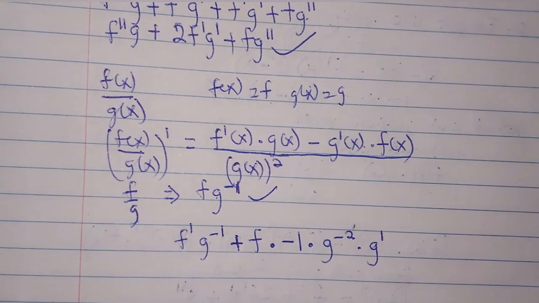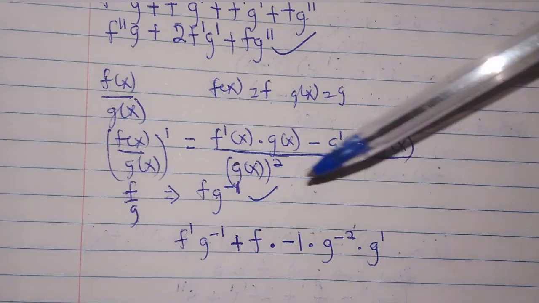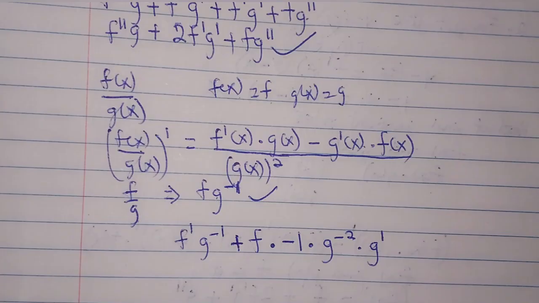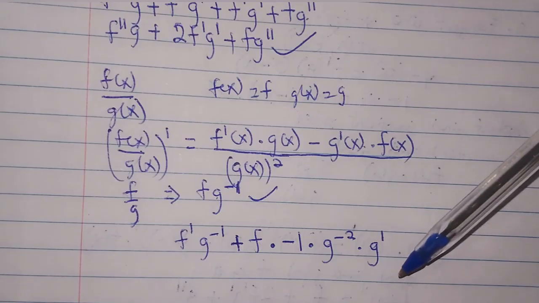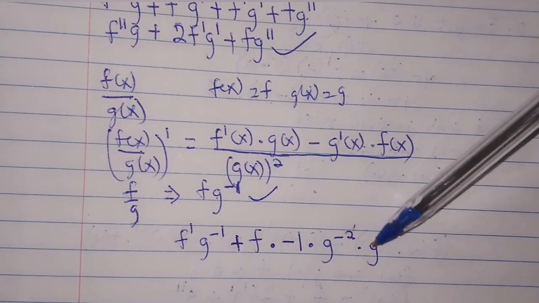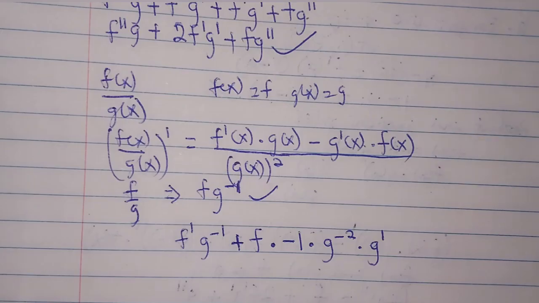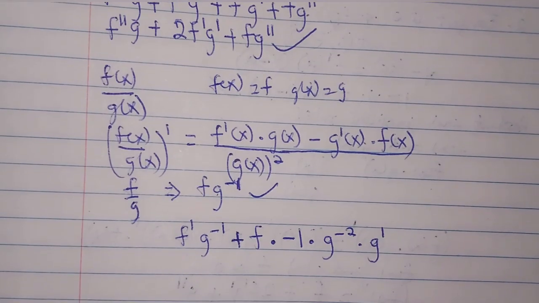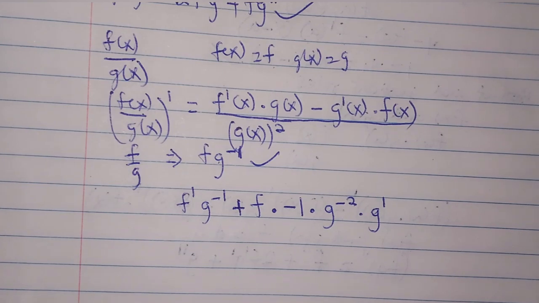Now bear in mind, g to the power negative 1 is a function. So we differentiate it like we are differentiating x to the power negative 1 first, and after that, you differentiate the function itself. So the derivative of g. Now let's simplify this.